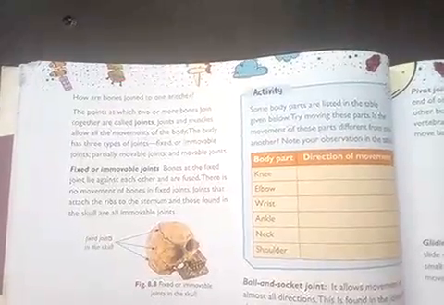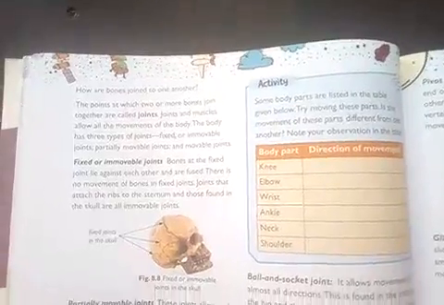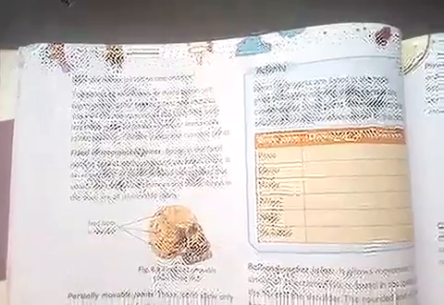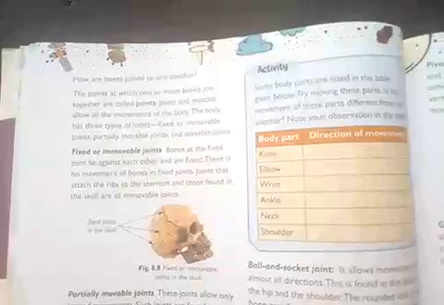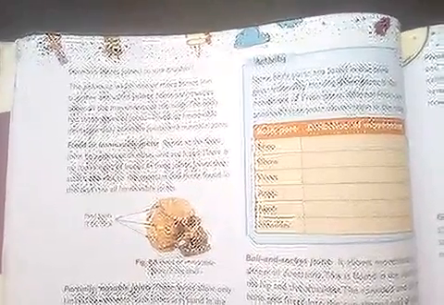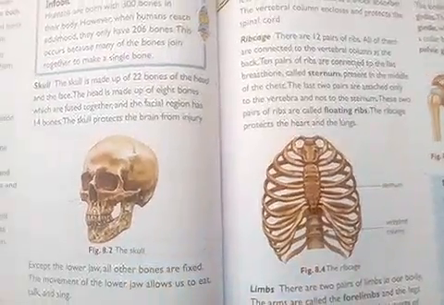Joints are points where two or more bones are joined together, which helps in the movement of the body. The first type we are going to see is fixed or immobile joints. These are areas where bones are joined, but movement is not possible. We have those kinds of areas, especially your sternum here. We previously discussed that in the sternum, the rib cage bones are joined together. All the bones are joined together, but it does not move.